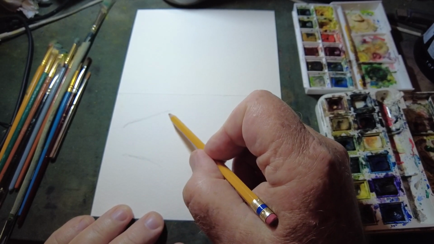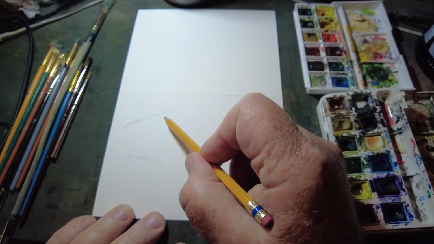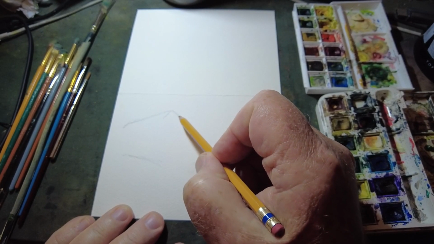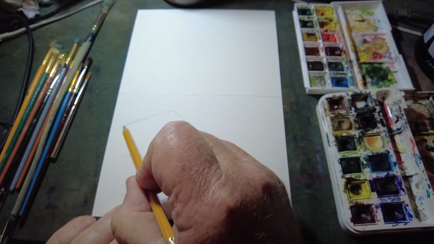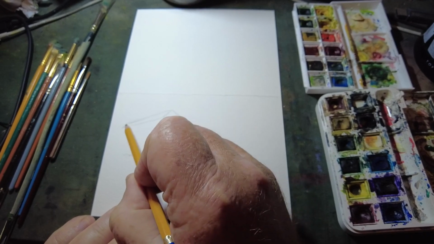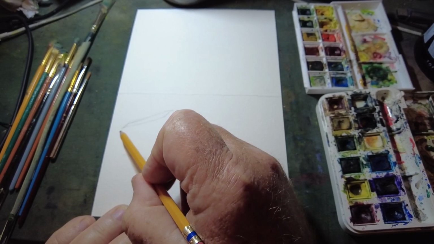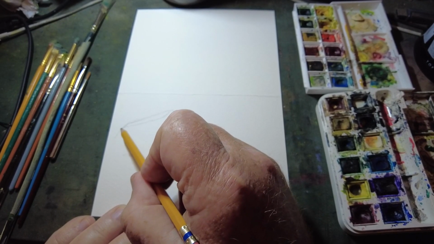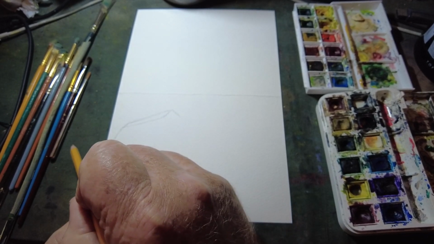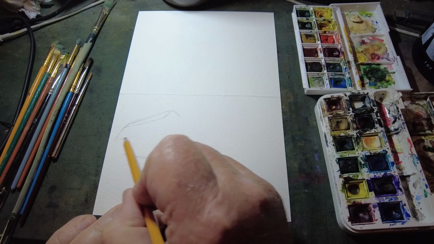The barn has two different angles. There's the top angle at the very top, and there's a line that goes from there to there, and then there's a slight change in the angle that brings it down here, and again following that vanishing point line.